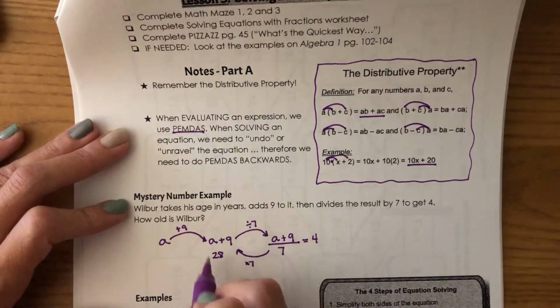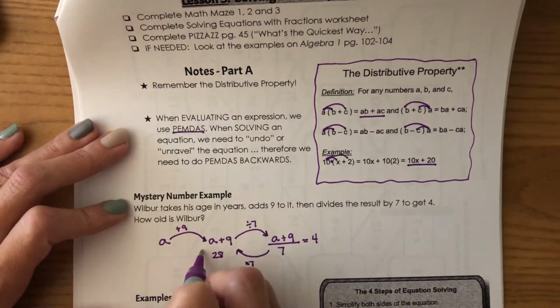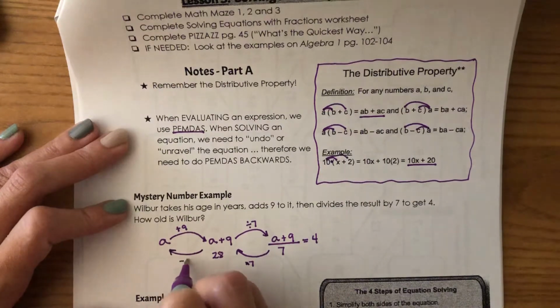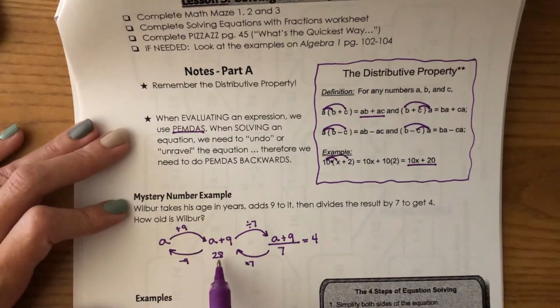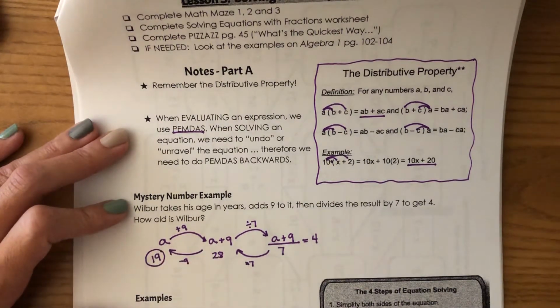Okay. Now, the first thing I did was add 9. How do I undo addition? I subtract. The inverse of adding 9 is subtracting 9. So I'm going to subtract 9. What's 28 minus 9? 28 minus 9 is 19. Therefore, Wilbur is 19 years old.